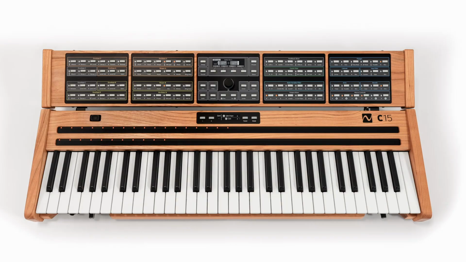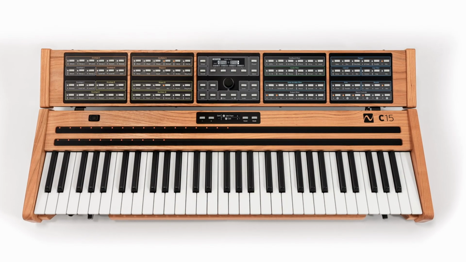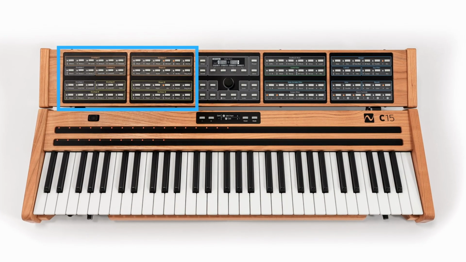Our C15 is a synthesizer that can behave like an acoustic instrument by using the oscillator section as exciter and the comb filter as resonator.